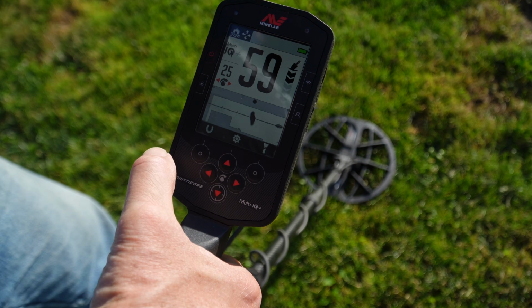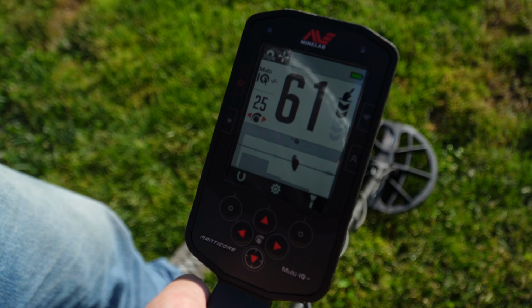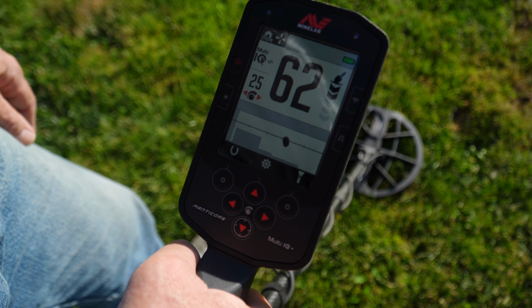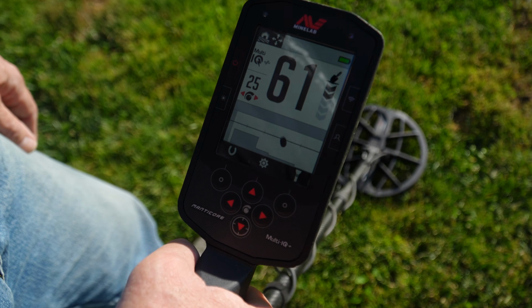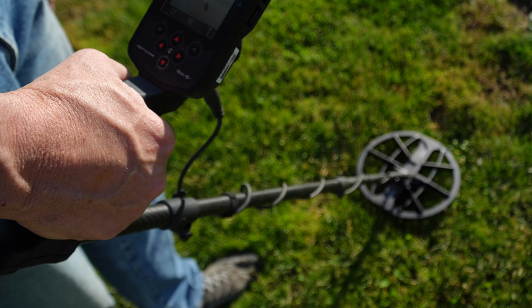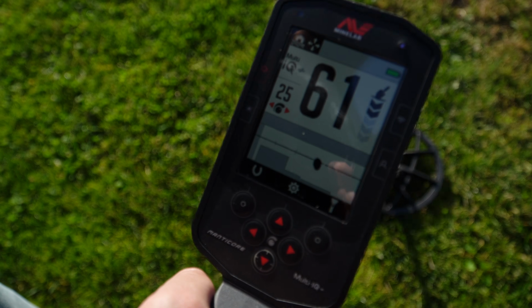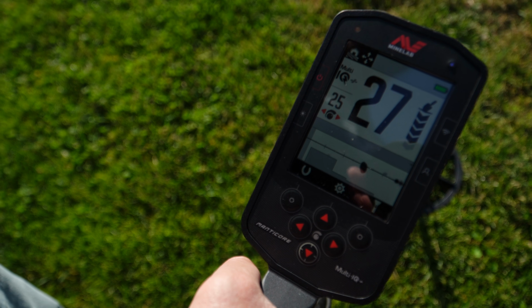Look at the screen on this. Nice black dot right in the center. It's a 60, 61. I'm going to turn 90 degrees. Let's see what the machine does when I turn. So that's a no-brainer signal right there.